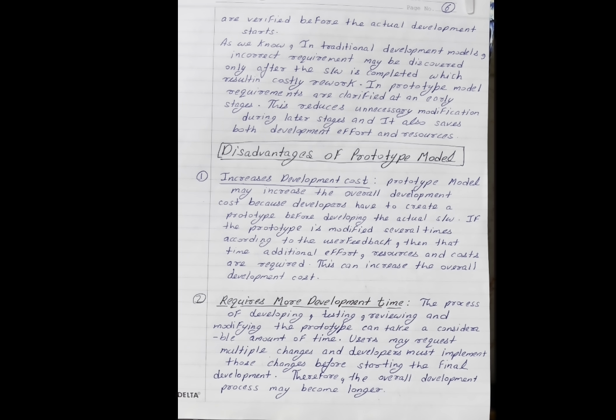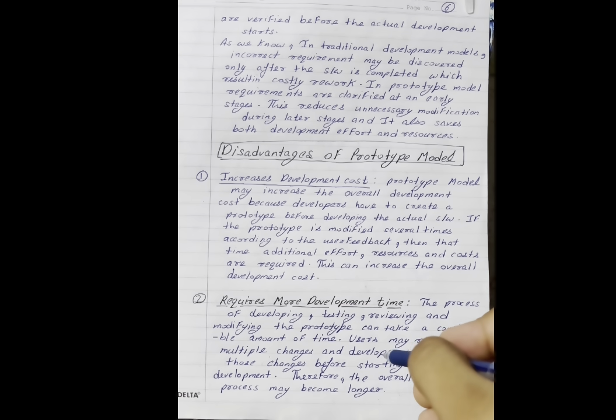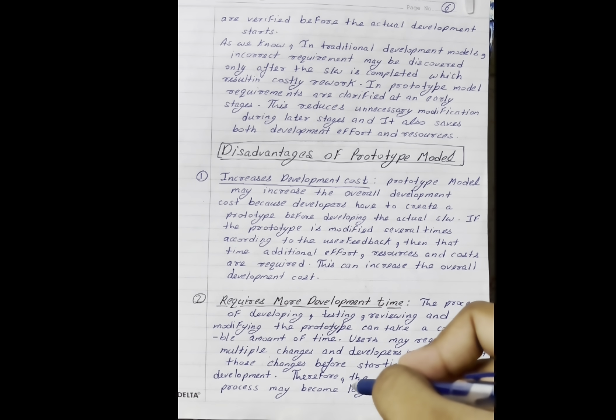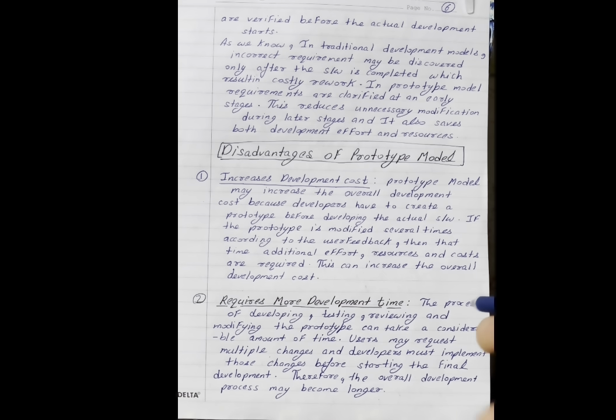So the process of developing, testing, reviewing and modifying the software can take a considerable amount of time, and here users may request multiple changes and developers must implement those changes before starting the final development, as we know that. So therefore the overall development process may become longer.